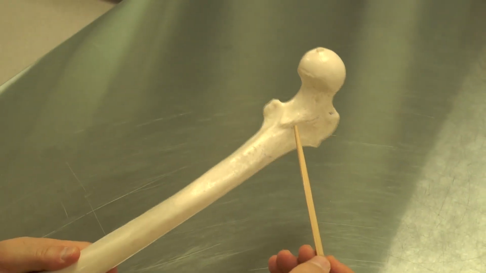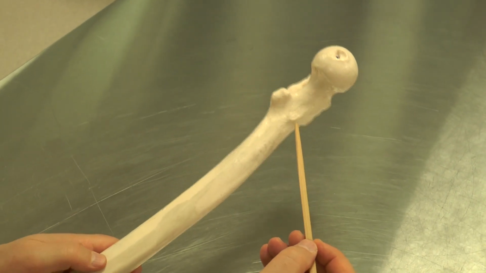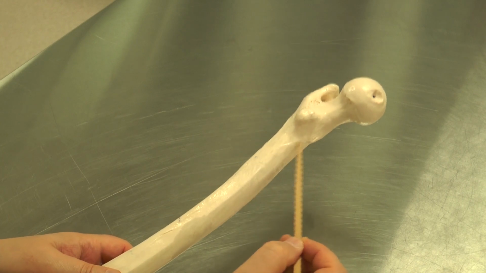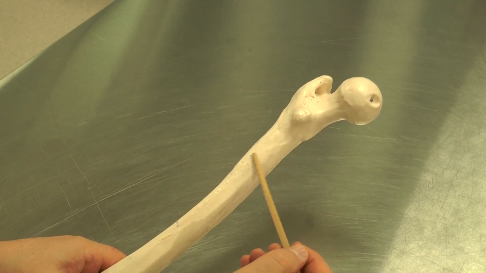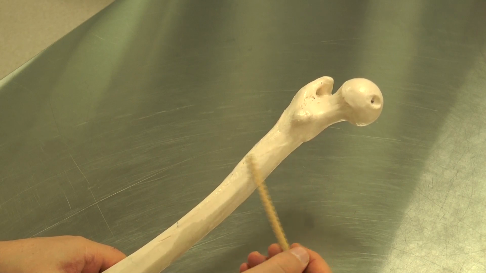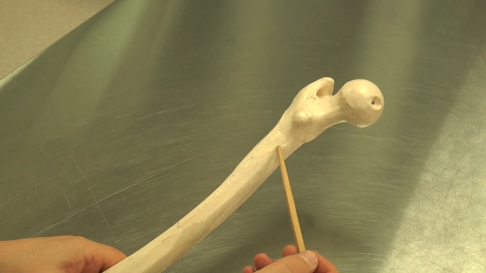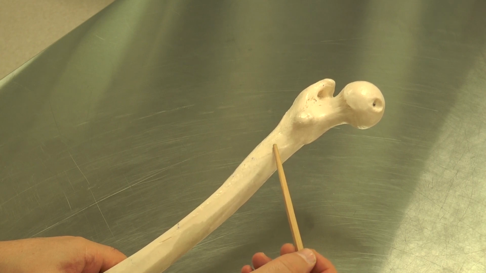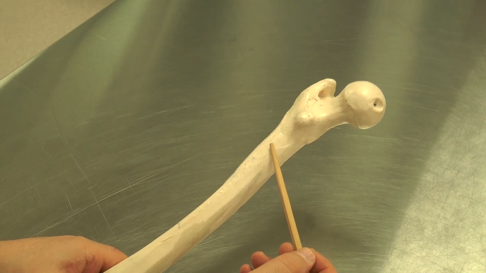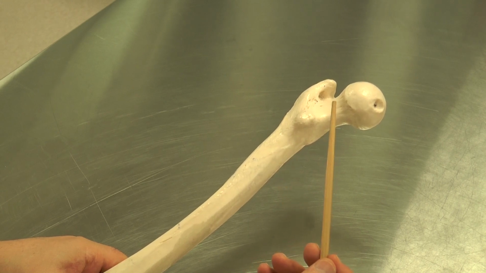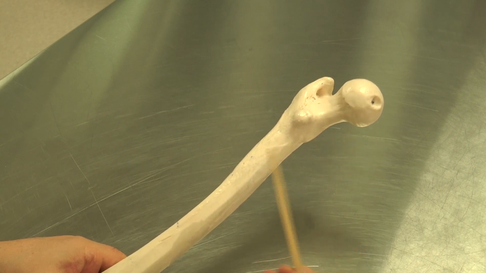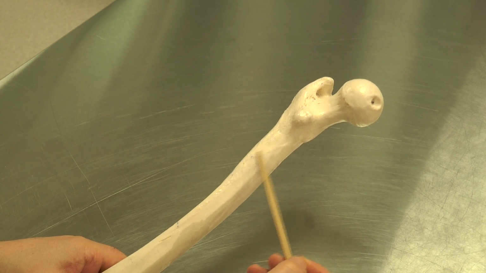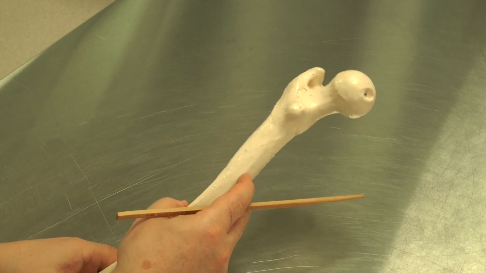Below that you would see the spiral line, or the gluteal line. This gluteal line is basically where the gluteus muscle attaches. You remember we talked about the pecten pubis, the pecten on the pubic bone of the pelvis. The pectineus muscle emerges from that area to this area here. Basically it adducts the femur, it pulls the femur towards itself.